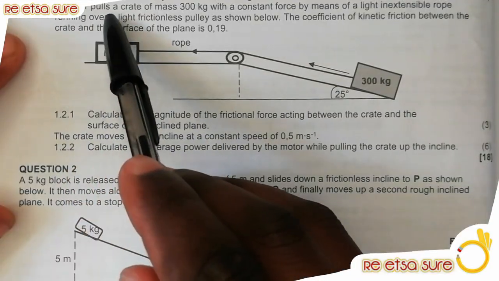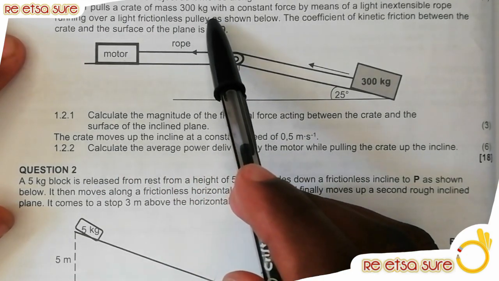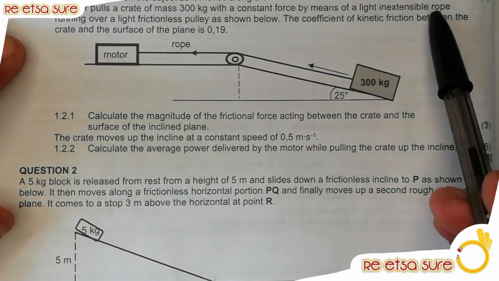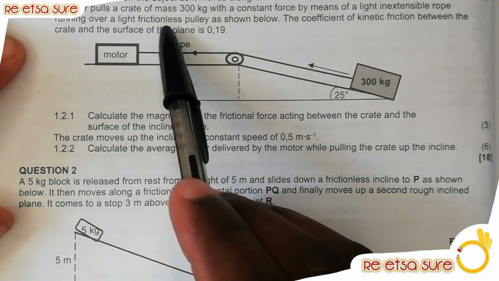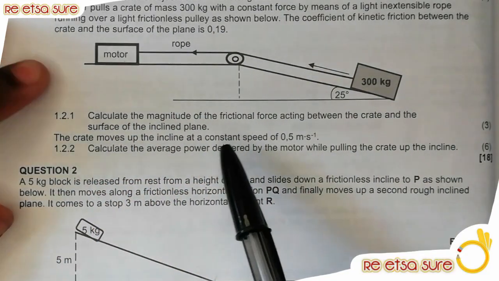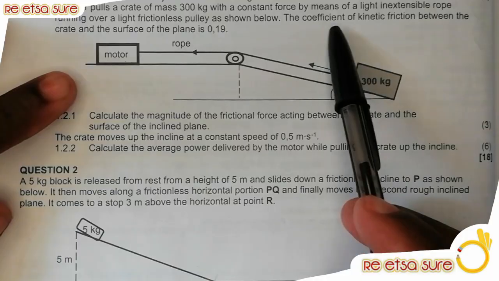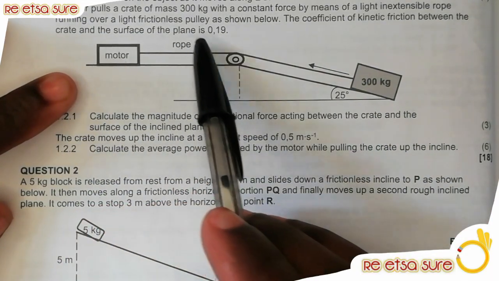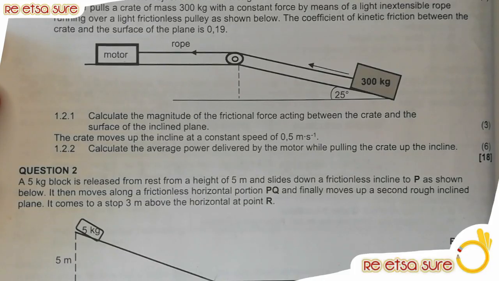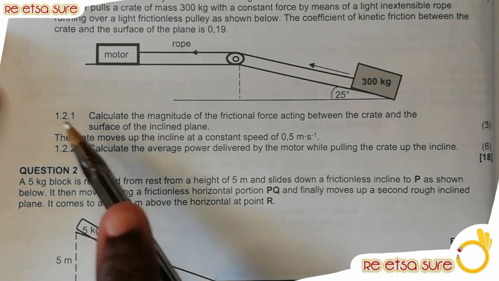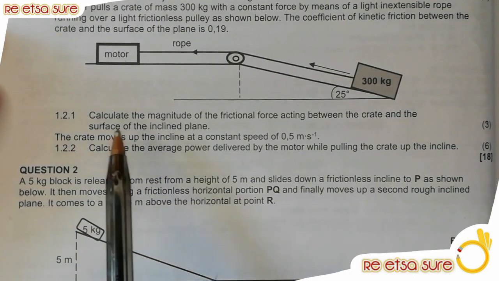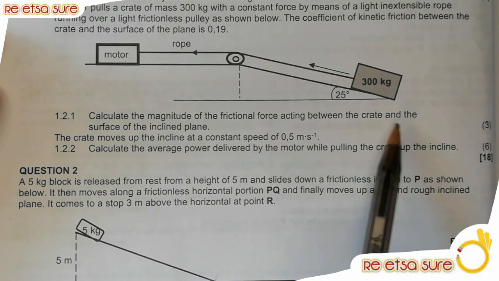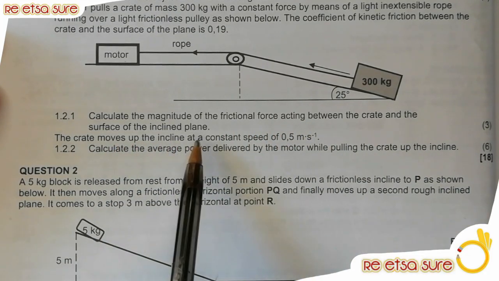1.2. A motor pulls a crate of mass 300 kilograms with a constant force by means of a light inextensible rope running over a light frictionless pulley as shown below. The coefficient of kinetic friction between the crate and the surface of the plane is 0.19. 1.1.2. Calculate the magnitude of the frictional force acting between the crate and the surface of the inclined plane.